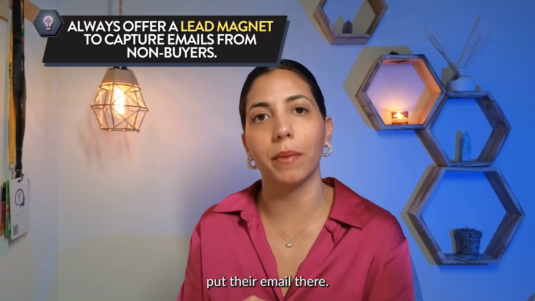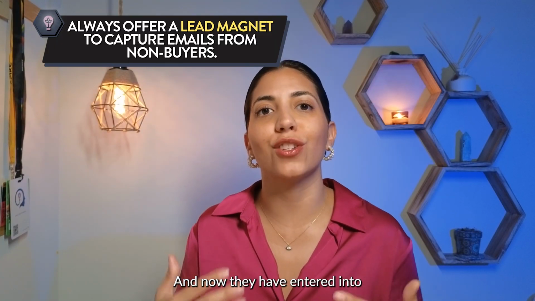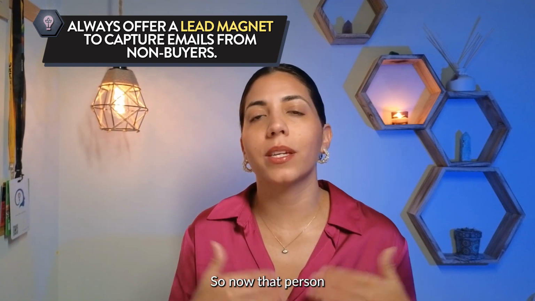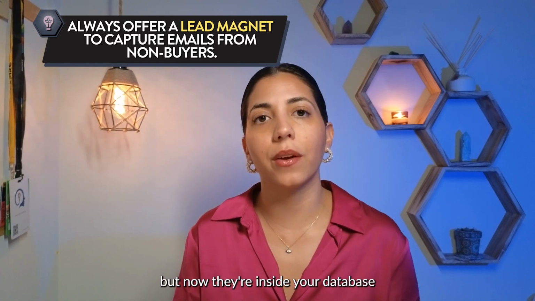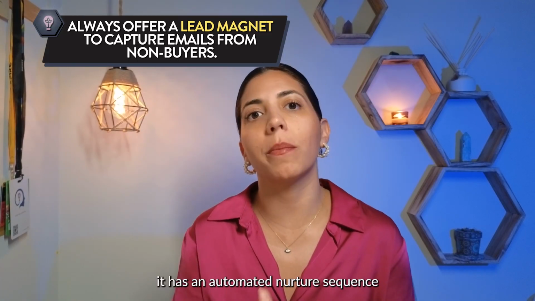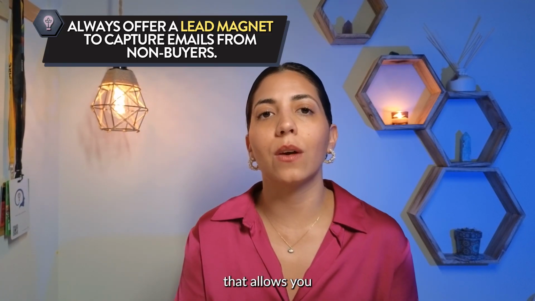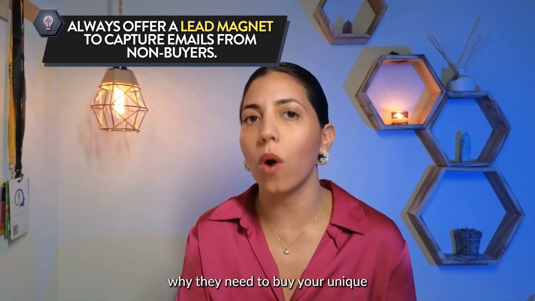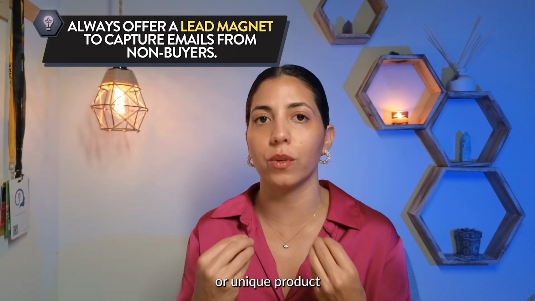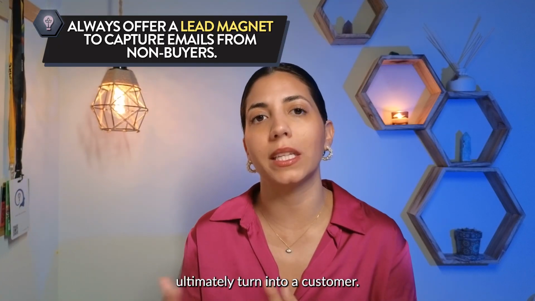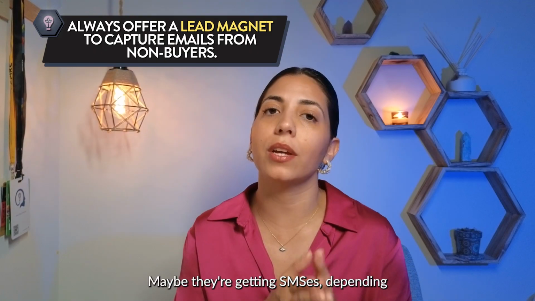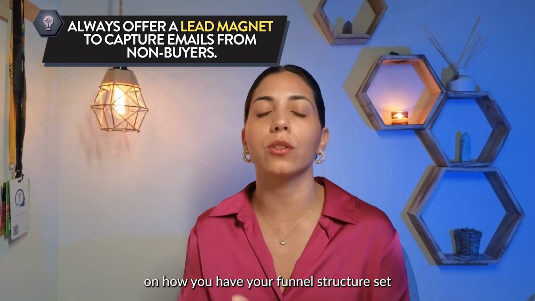So they're going to put their email there, and now they have entered into your workflow and your automated nurture sequences. So now that person maybe didn't buy right away, but now they're inside your database, and your funnel, if it's set up the right way, has an automated nurture sequence that allows you to educate that person on why they need to buy your unique device, your unique service, your unique product, so that they can ultimately turn into a customer. And now at this stage, they're getting certain emails, maybe they're getting SMSs, depending on how you have your funnel structure set up.